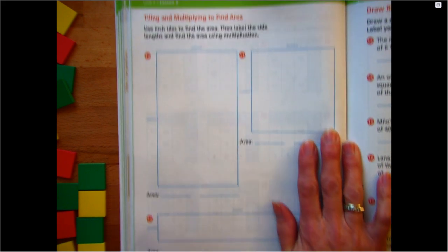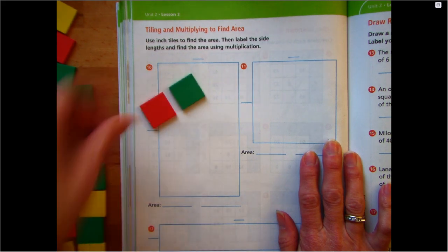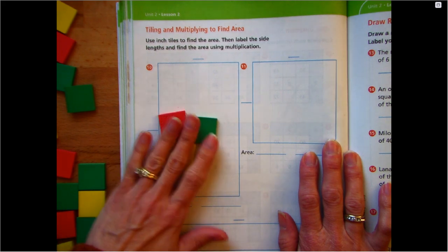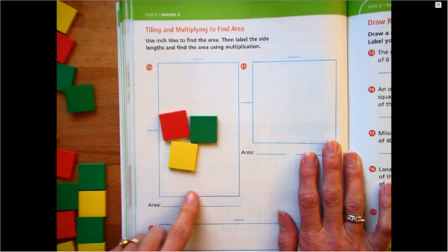Now, you don't have tiles like I do. If we were in the classroom, I'd be able to share some of these with you. So you're just going to have to watch this video and pay attention to what I'm doing.